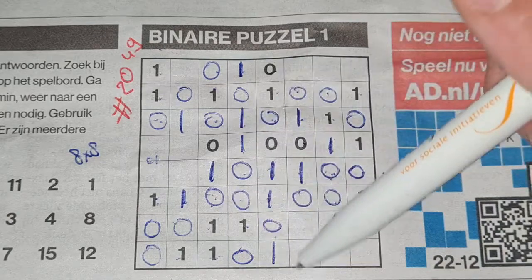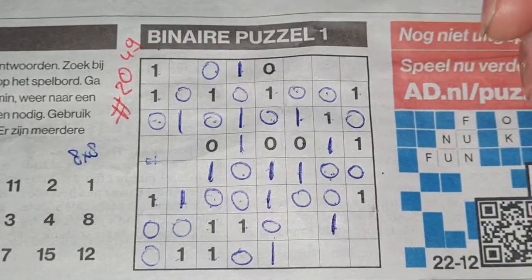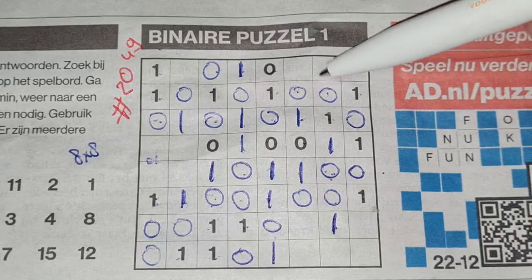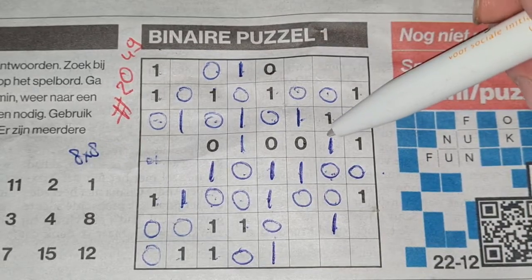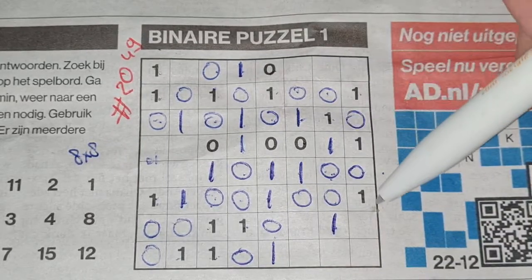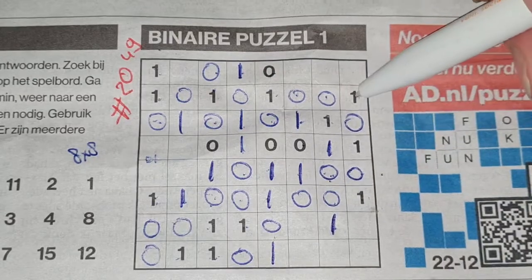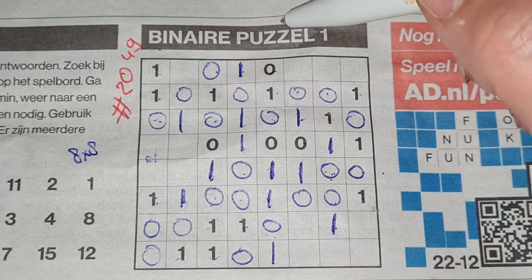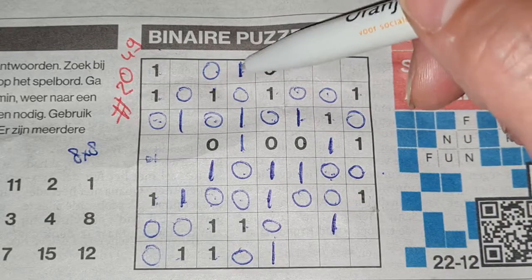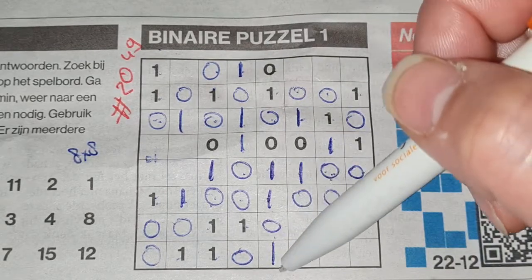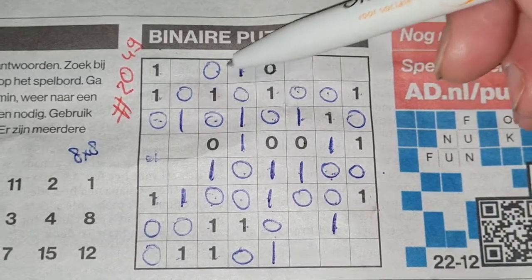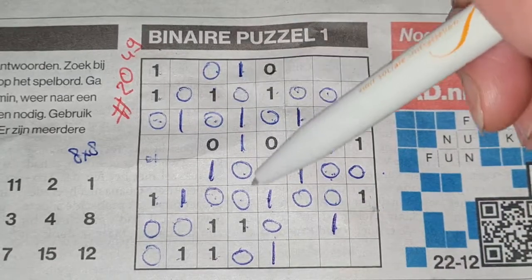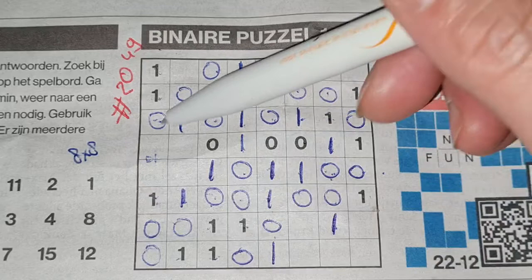Double O. Yeah. We need to compare. 3, 4. Yeah. O10. Do we have O10 here?